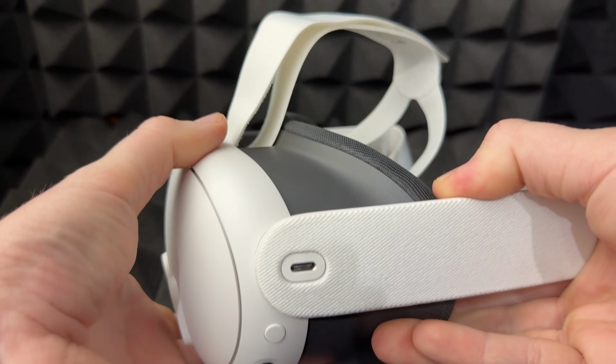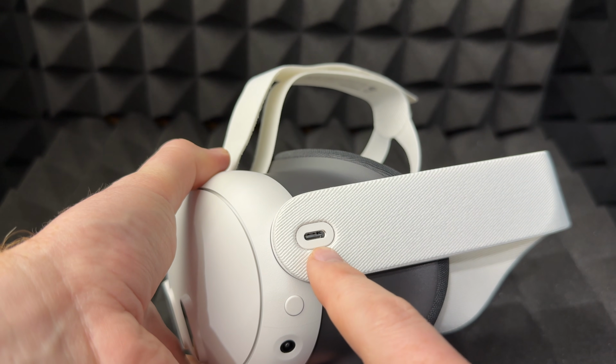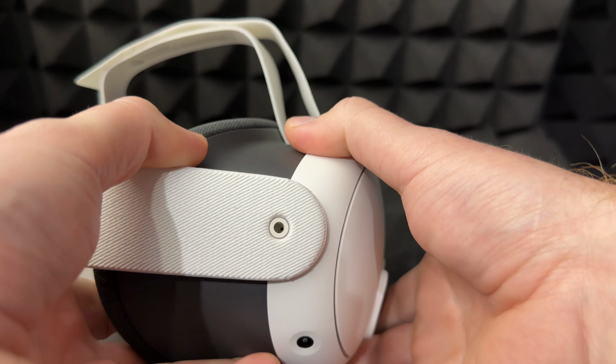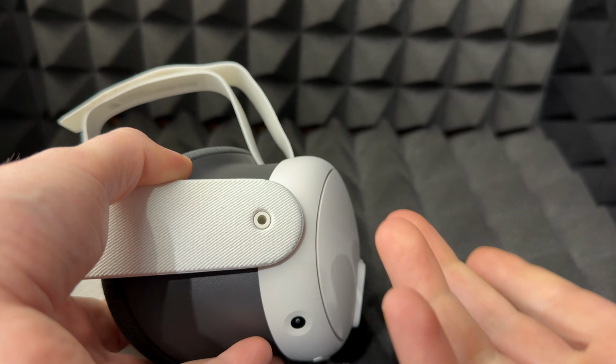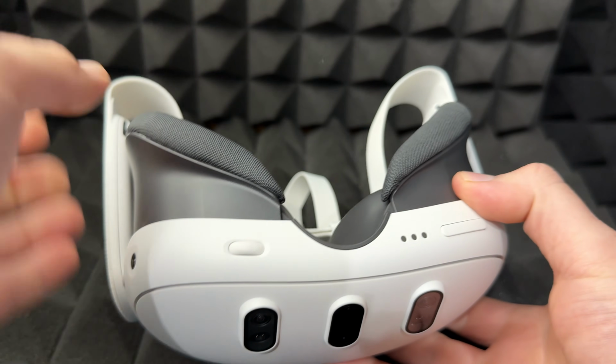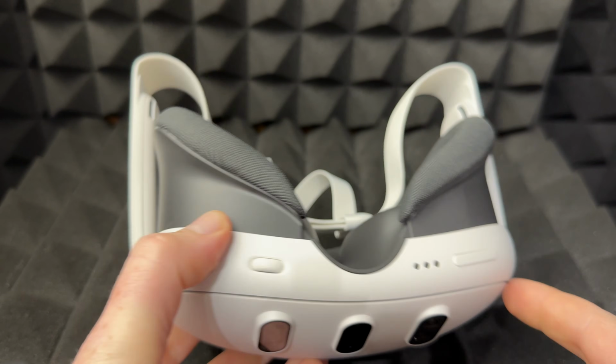So let's just take a look at the ports that you guys have here. We have our USB-C port. That's where you guys would charge it up. So that's on the side. You did get the cable. That's audio. If you guys have headphones, you don't need them. This has speakers already. Down here below, this is to adjust this spacing, which we already did.